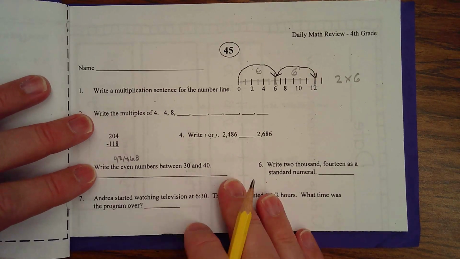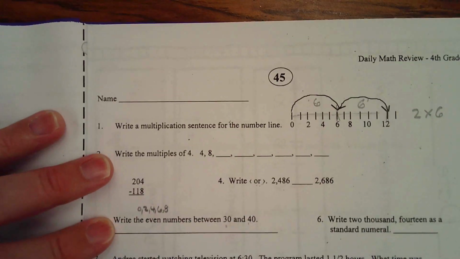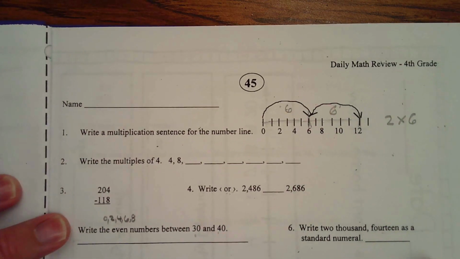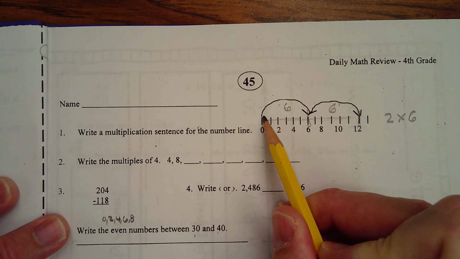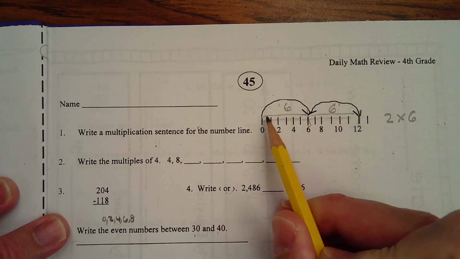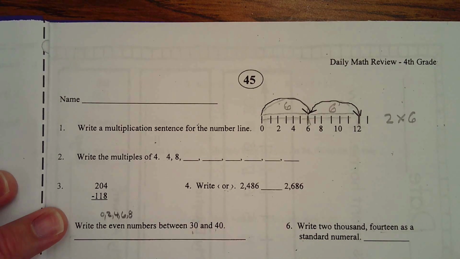Graders, let's do some math. All right, so we did this first one yesterday where it says write a multiplication sentence for the number line. So remember I showed you yesterday what it's really showing is two different chunks, right? And each of them go by 6. So 2 times 6 is that one.